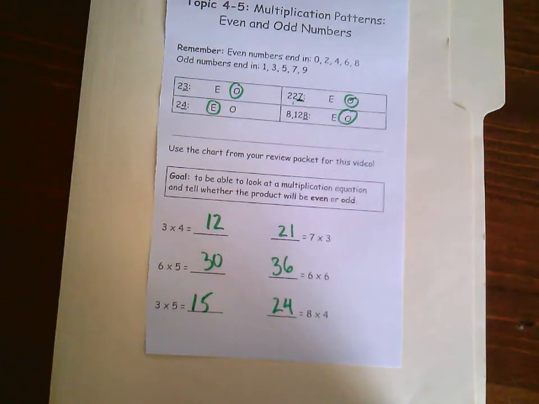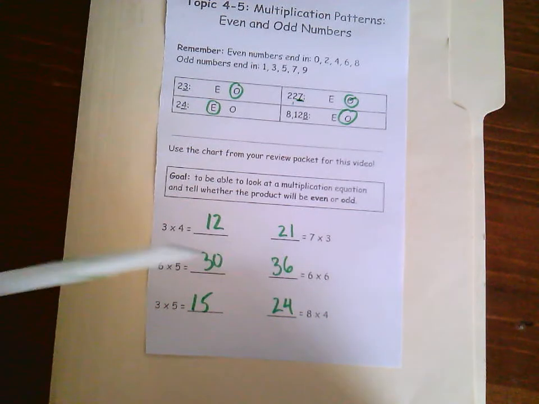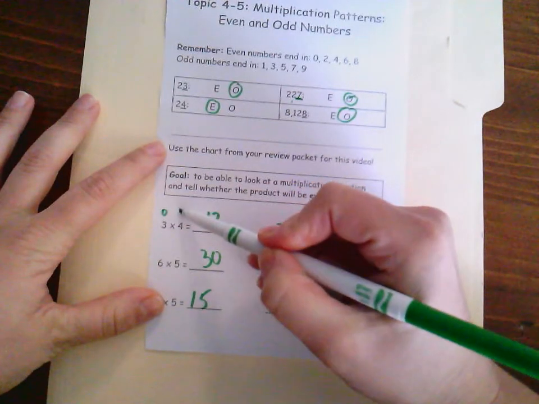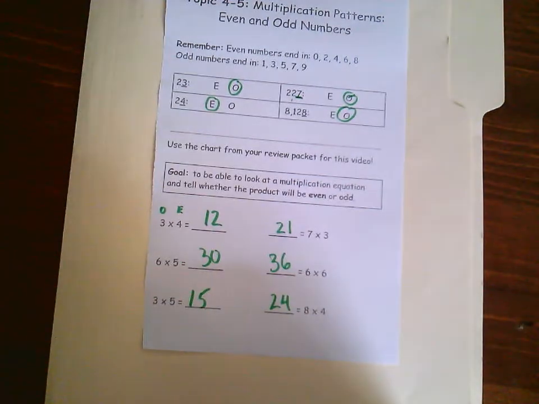So let's take a look at what is happening here. Notice when we have an even product, so we've got a couple even, 12 is even, 30 is even, 36 and 24 are both even. And now let's look at these factors. What do you notice when we have an even product? Well, let's look at 3 times 4. I notice here we have an odd number and an even number, but that still gave us an even product.